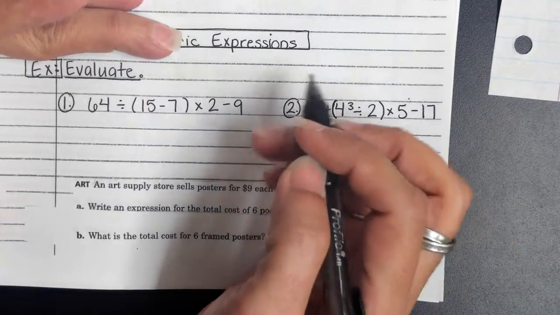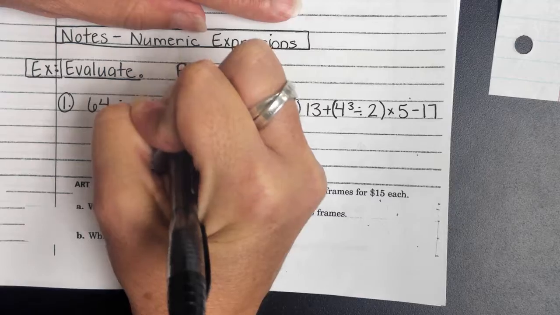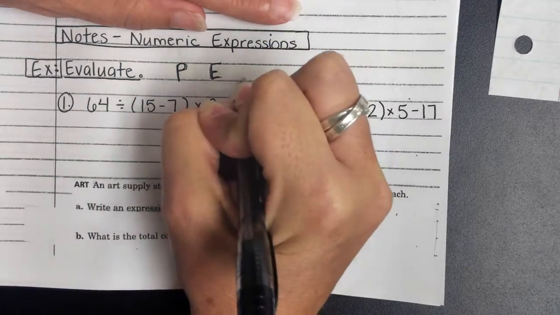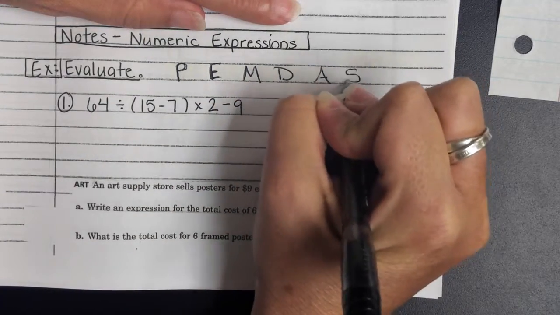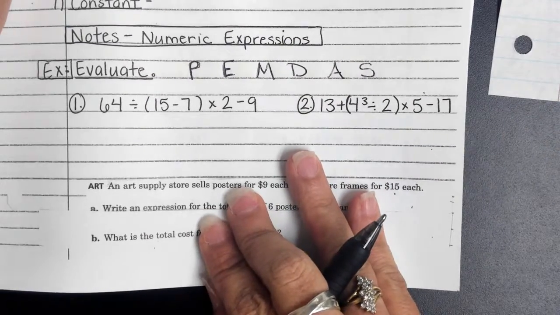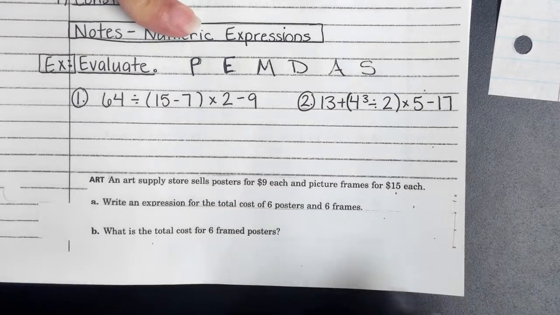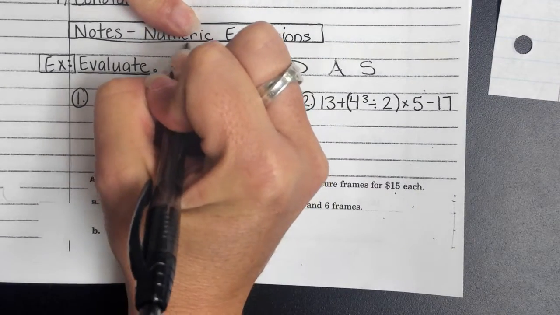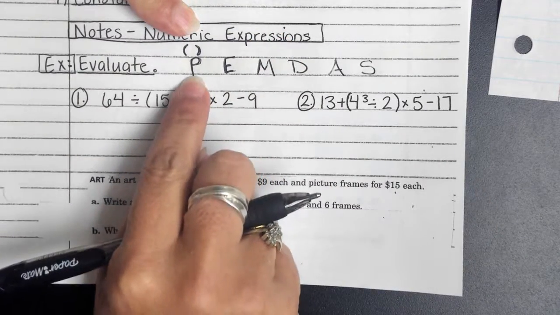The order of operations. We have the cute saying, I say the word please, excuse my dear Aunt Sally. Now, I would jot that on my paper, especially if you're new to this or don't remember it. Now I'm going to give you some little tips. The P stands for please, and it means parentheses. Anything in parentheses or brackets you're going to do first.